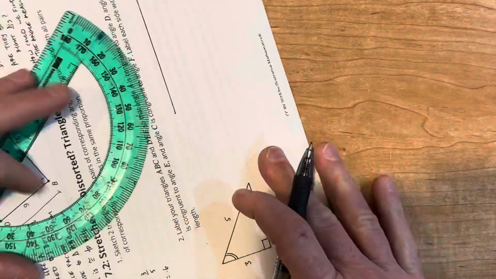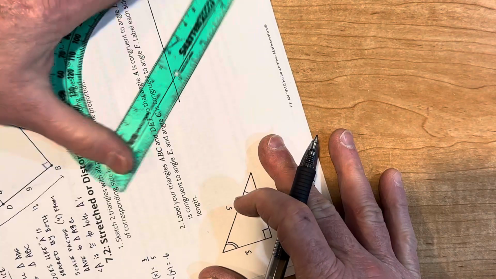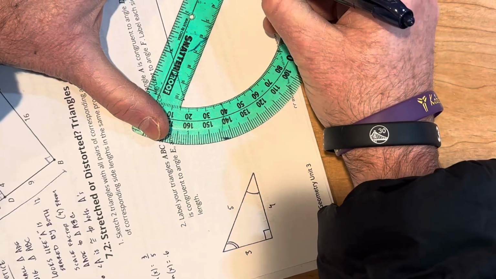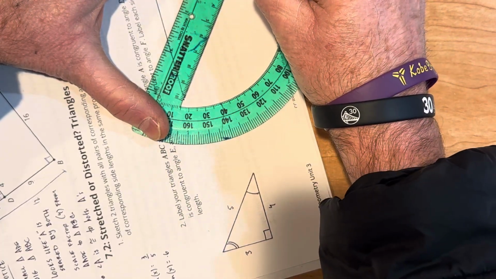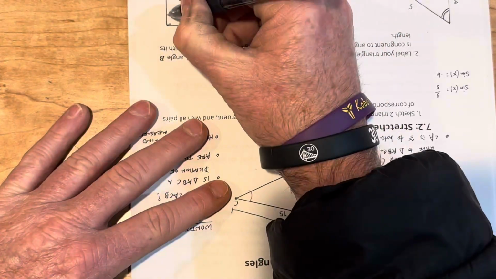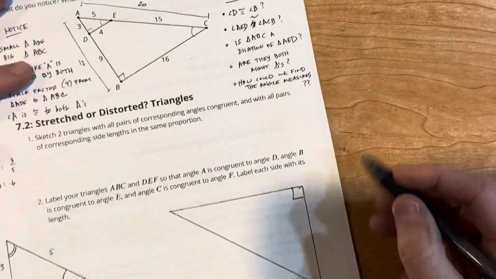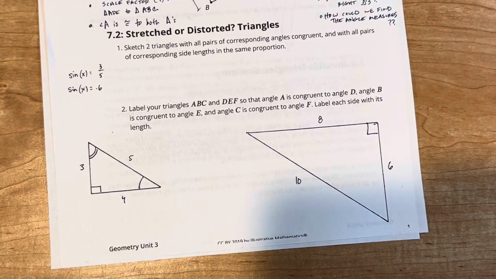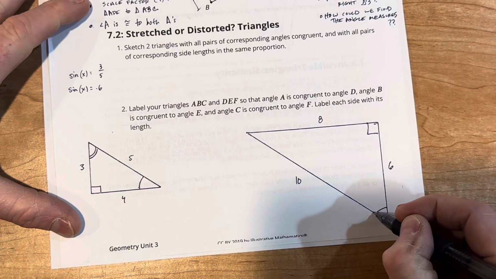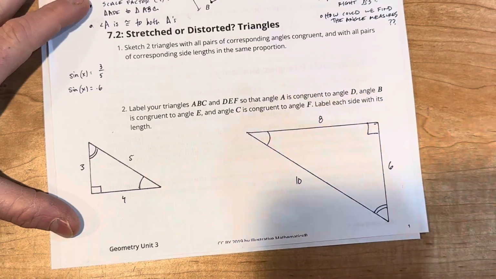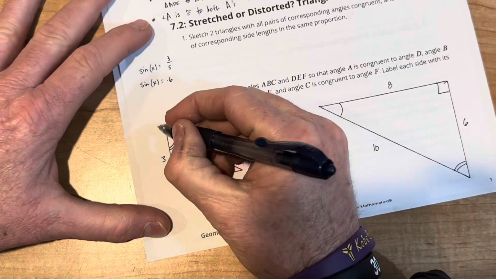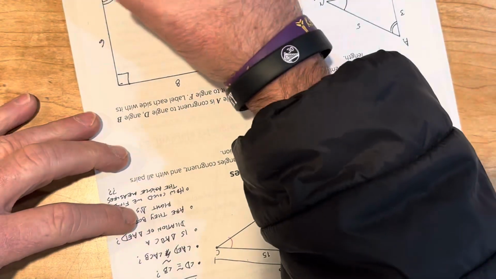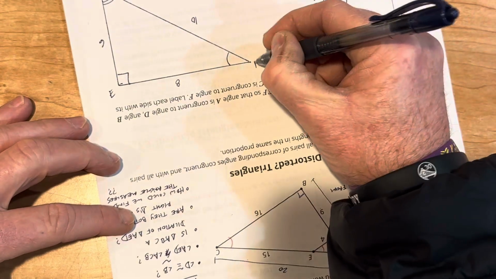So this one is 6, 8, and 10. Okay, so we're gonna say A, B, C, D, E, F.